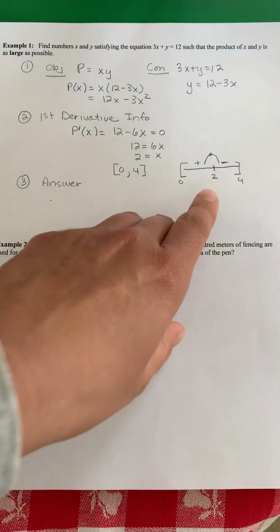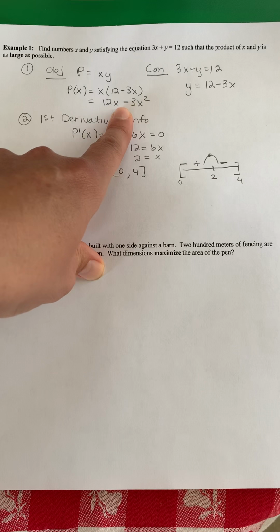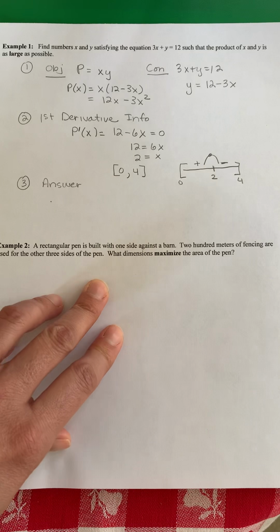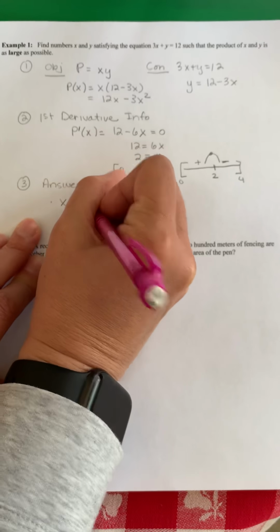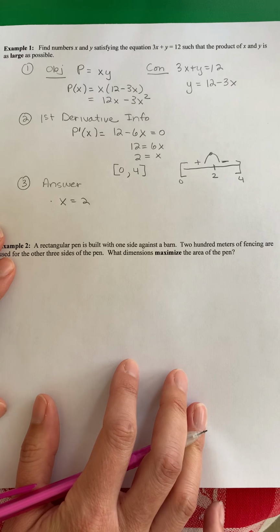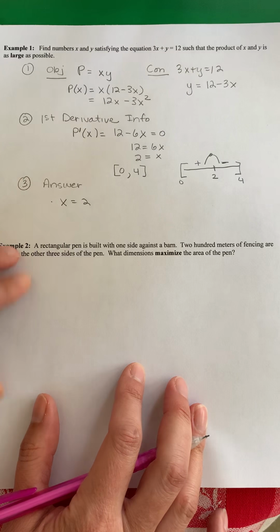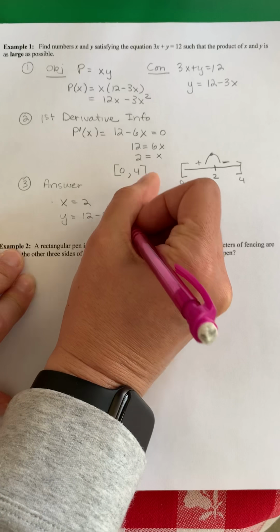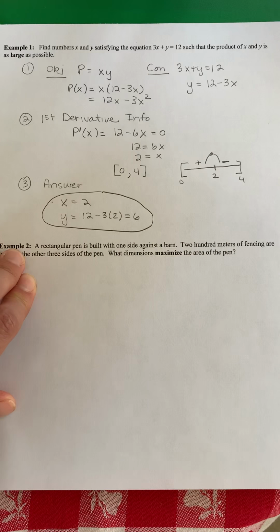All right, this actually ends up being an absolute maximum because our equation is a parabola, so that's good news for us. So the answer of x equals 2 is what we want for our x coordinate, and it's very, very easy to find our y coordinate. We just need to plug in 2 here. All right, and when we do that, we get 6, and we're finished with example 1.